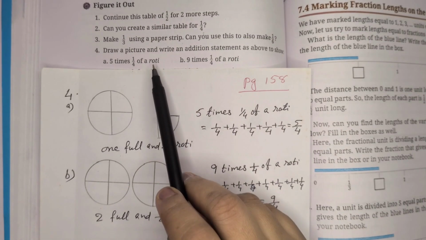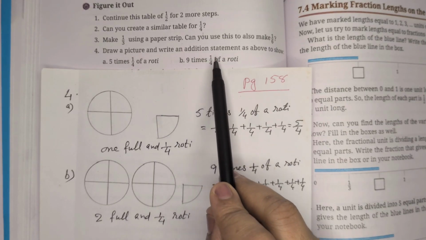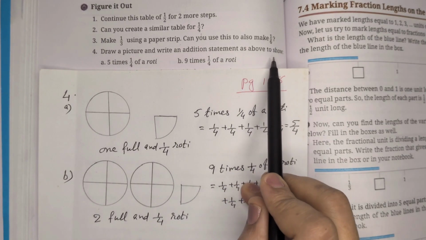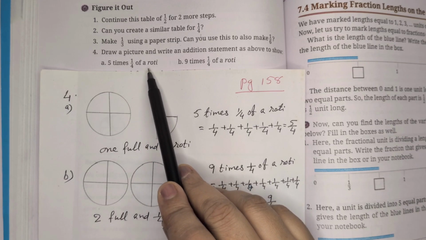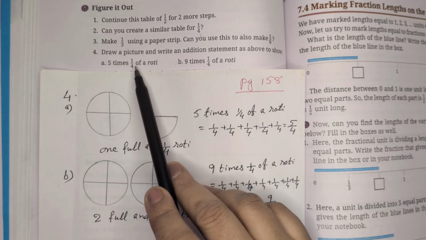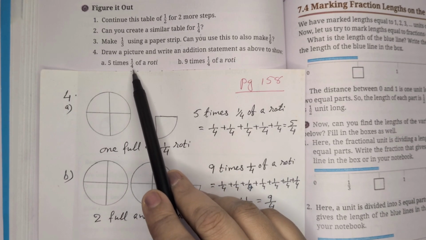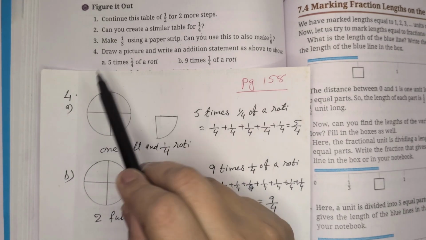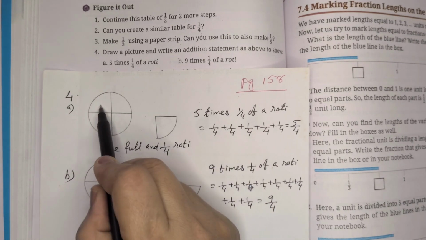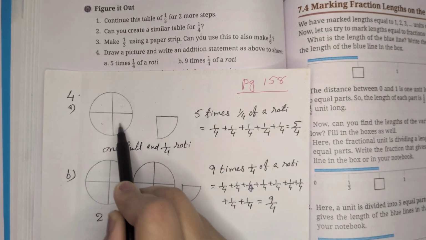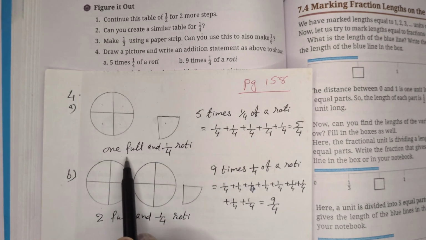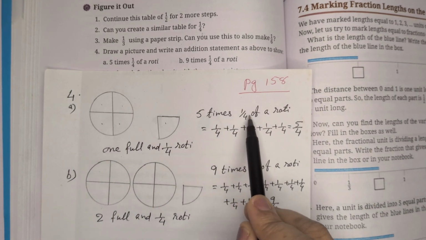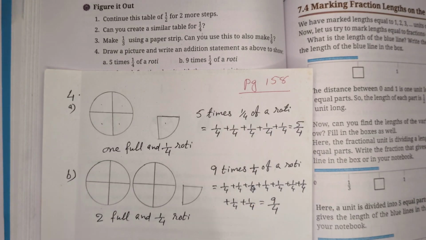Fourth question. Draw a picture and write an addition statement as above to show 5 times 1/4 of a roti. 5 times 1/4 of a roti or quarter of a roti. So 5 times quarter, which means 1, 2, 3, 4 and one more quarter. 1 full and quarter. So 5 times 1 by 4 of a roti.